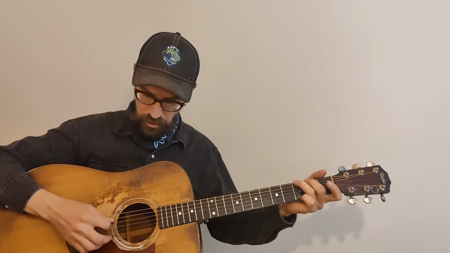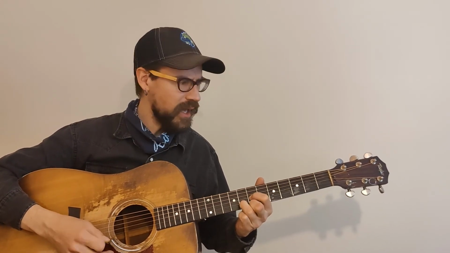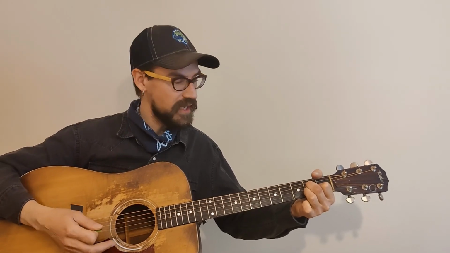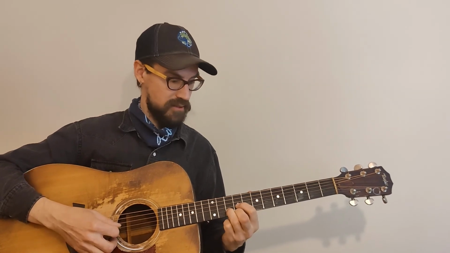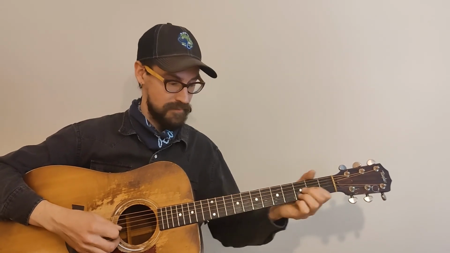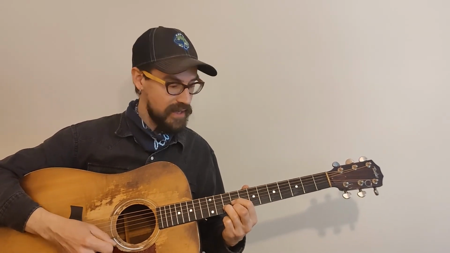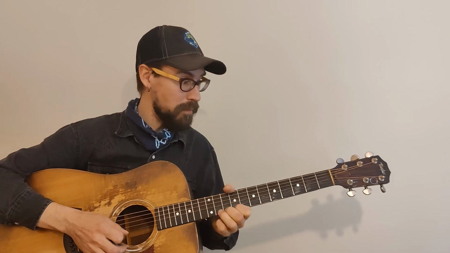If this is a G chord, and this is a G chord, well, hey, here's an A chord. Take that D shape and just slide it on up to the 9th and 10th frets. Start on that high E string. B.